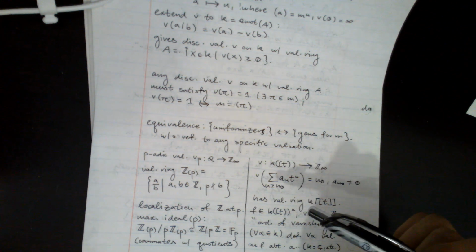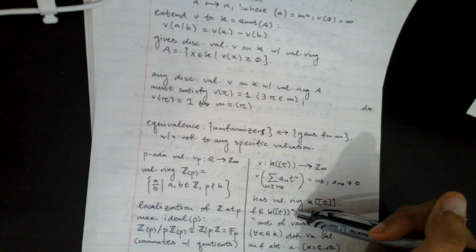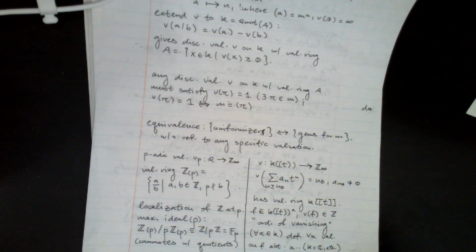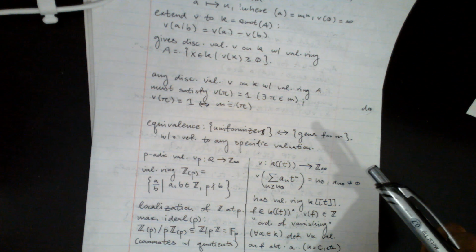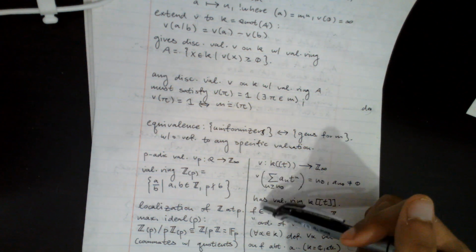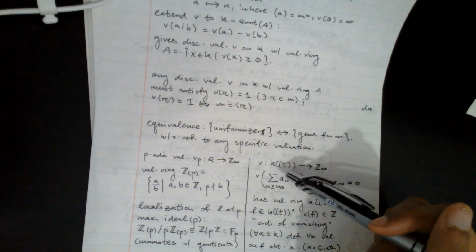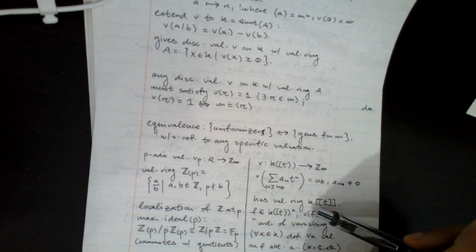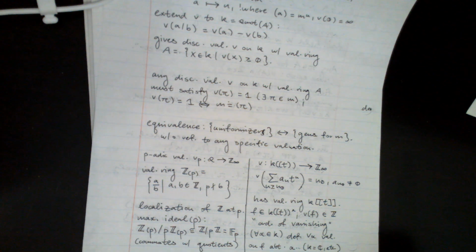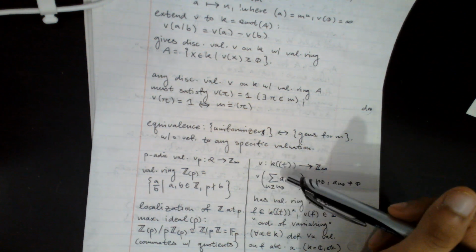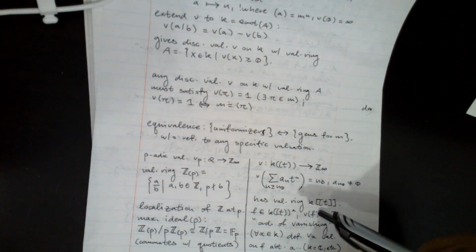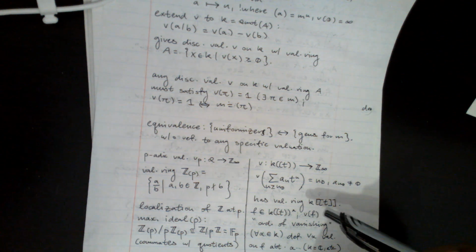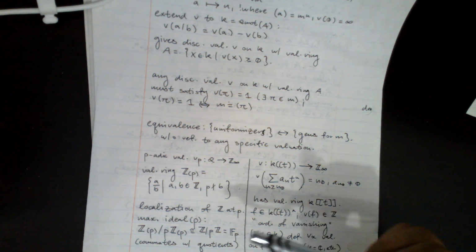This gives you the order of vanishing for any function, let's say some invertible function, that is in the Laurent series. Then you can say v of f in Z gives you the order of vanishing. Now this has a valuation ring associated to it, all power series in the variable t.